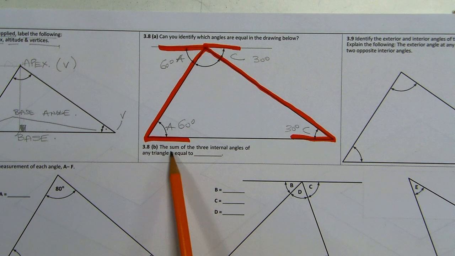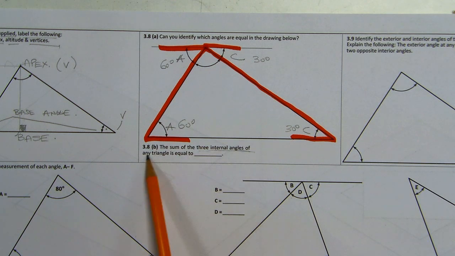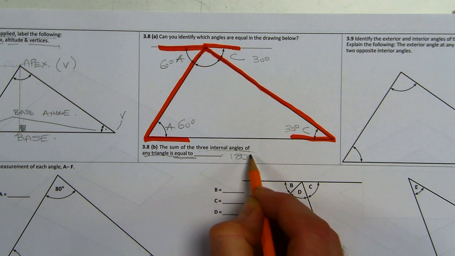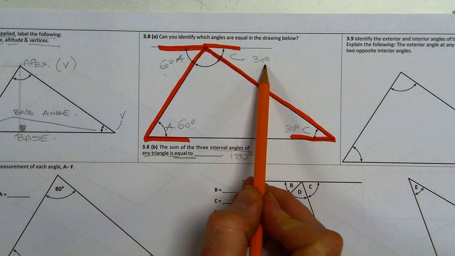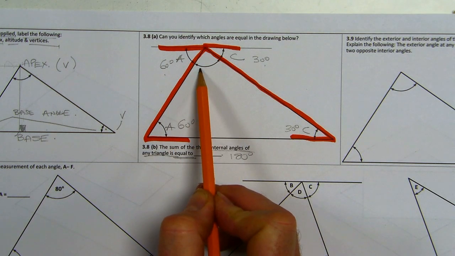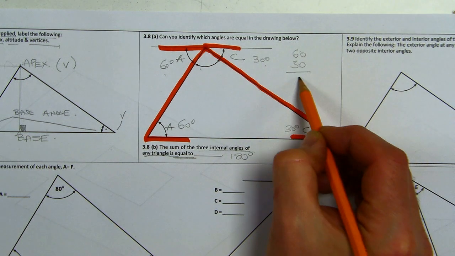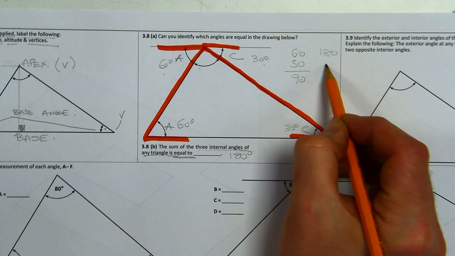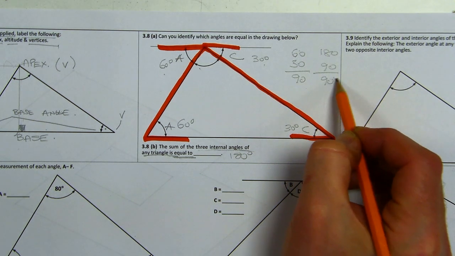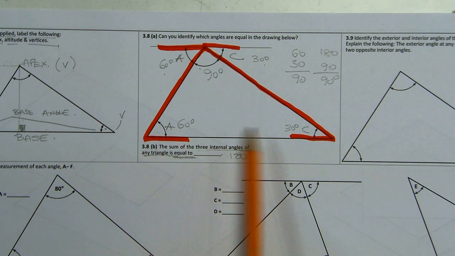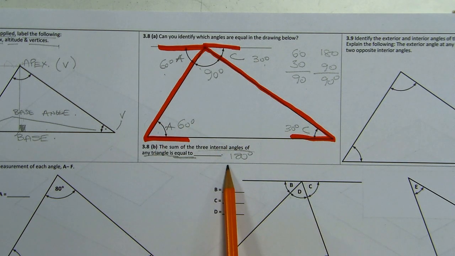The next question then: the sum of the three internal angles of any triangle is equal to what? 180 degrees. So if this is 60, this is 30, what angle has that got to be in there? How would we figure it out? So we'd add the two of them together. 60 plus 30 will give us 90. 180 take away 90 will give us 90. So that angle there has to be 90 degrees. And therefore, that's why the three internal angles have to add up to 180.